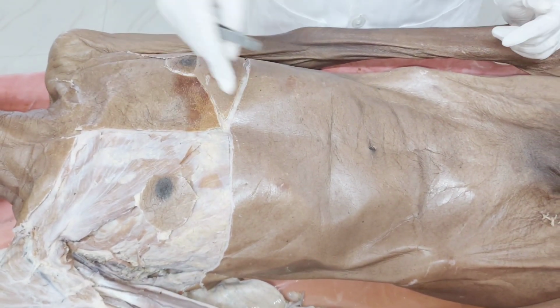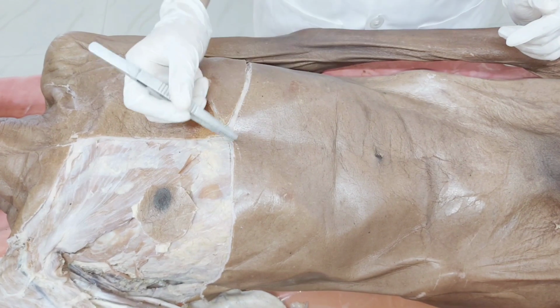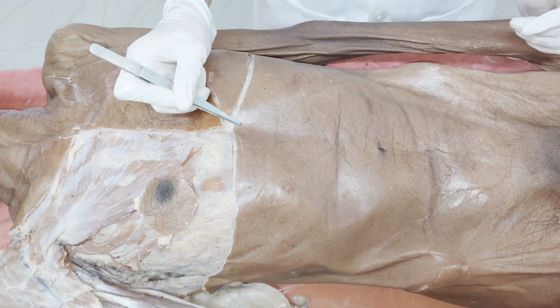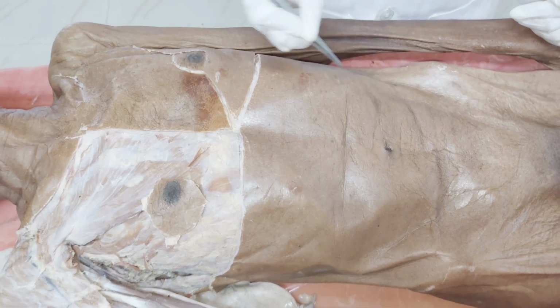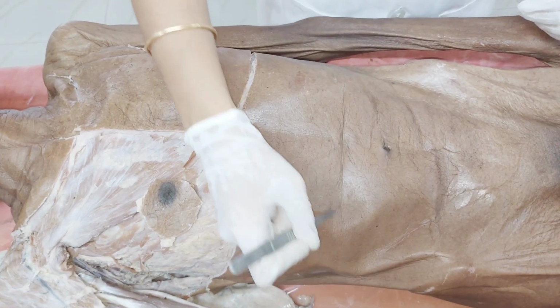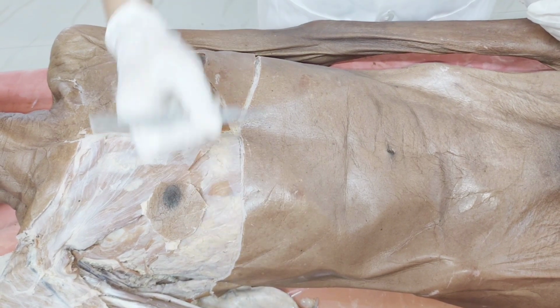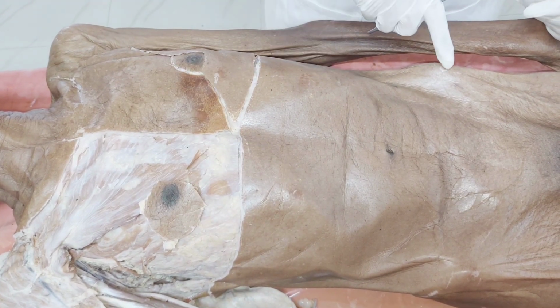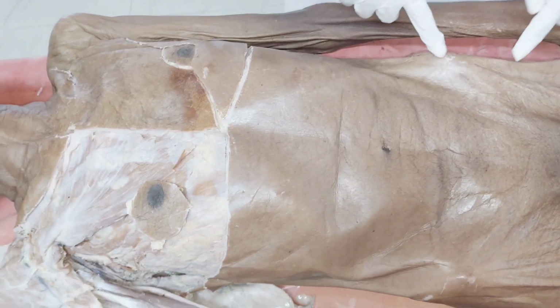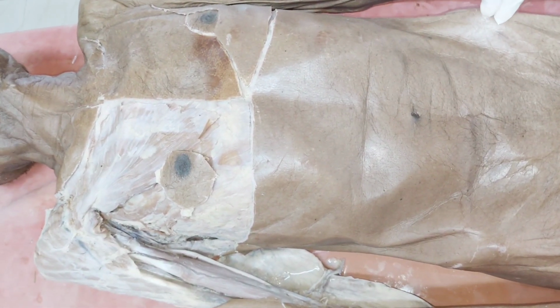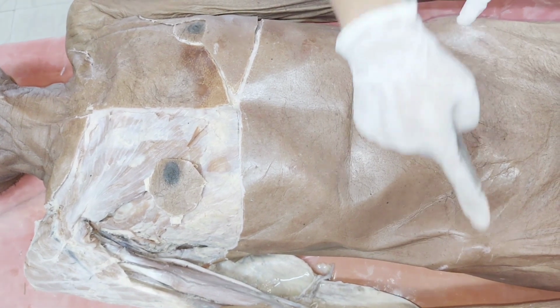Starting with the first, this is the xiphisternum. The xiphisternum is the lowermost part of the sternum. These are the costal margins. This is the anterior superior iliac spine on either side, the iliac crest, and it ends in the anterior superior iliac spine.